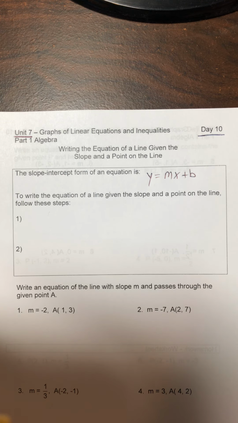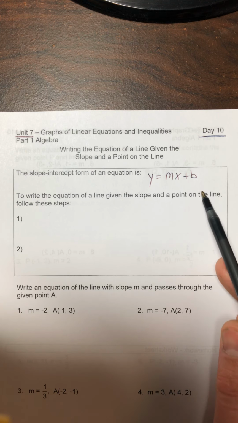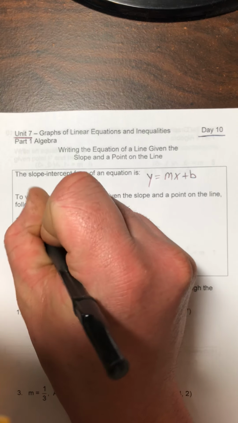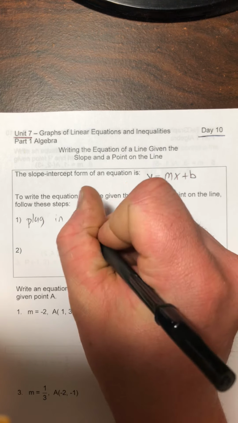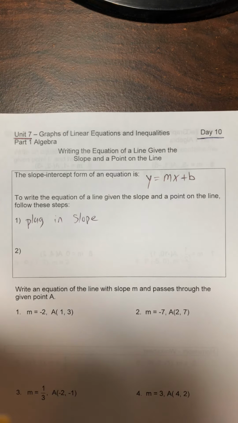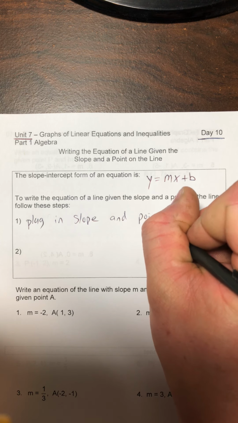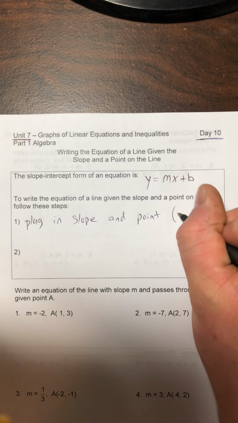All right, so for today's notes, a few steps, all right? We're going to try to find the equation of a line. I give you the slope, and I give you a point. I don't give you the y-intercept, though. So the first thing I would do is we're going to plug in the slope and the point. Remember, your points are xy coordinates.